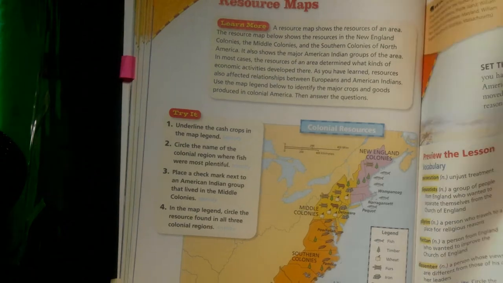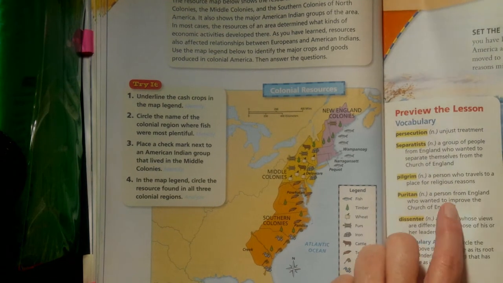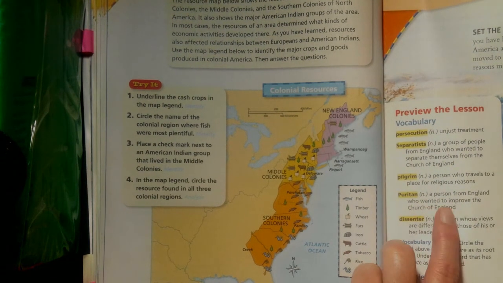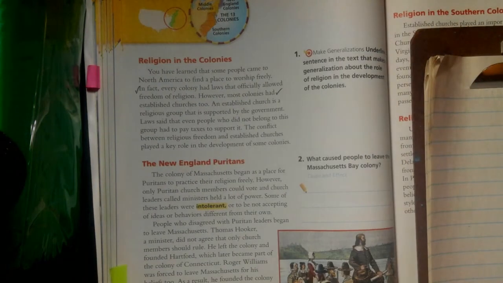Just to remind you, the word Puritan was in the lesson too, so hopefully you guys read that. A person from England who wanted to improve the Church of England. So when they lived over in England, they had the Church of England, which was run by the king.